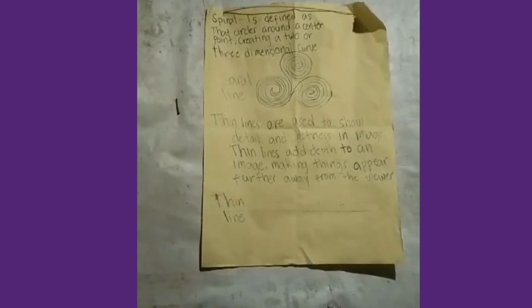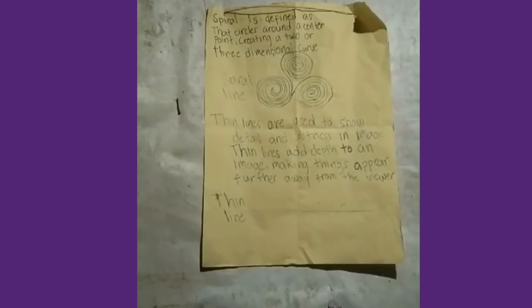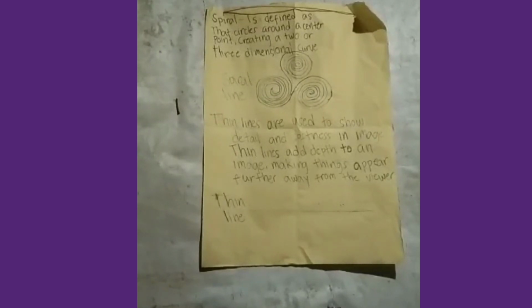Thin lines naman are used to show detail and softness in an image. Thin lines added to an image make things appear further away from the viewer.